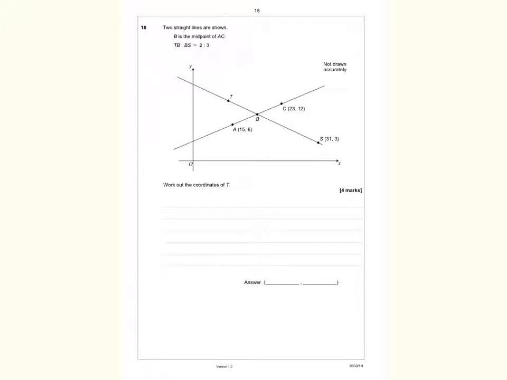Now, here, one easy thing we can do right away is they've told us B is the midpoint of AC, so we can find the coordinates of B. And then B happens to be on the line where T, B, and S are. Okay, so I've got a ratio for that, and it's telling me to find the coordinates of T, so finding B might help with that. And that does give you your first mark.